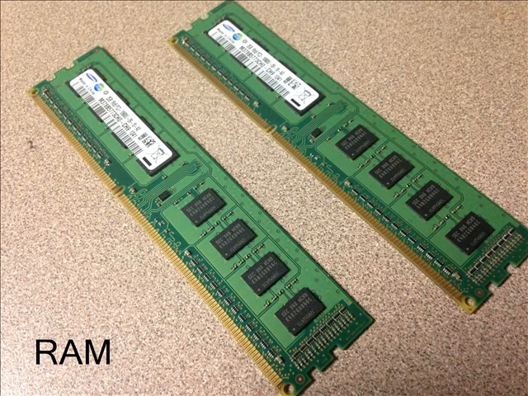This is RAM, Random Access Memory. This is often the most upgraded component of a computer. This is the short-term memory, which is very fast to access, but is not needed for long periods of time.